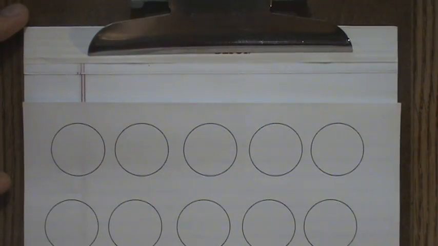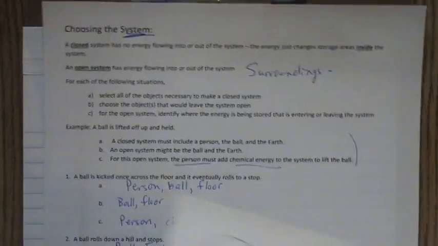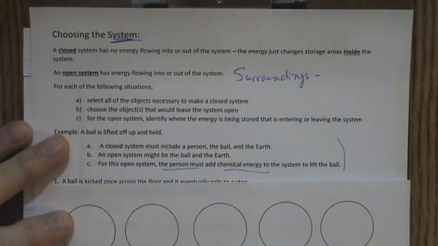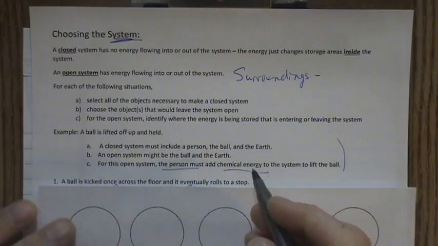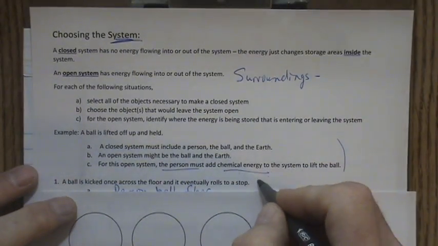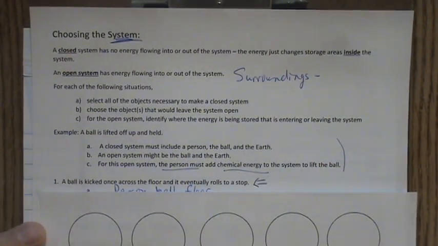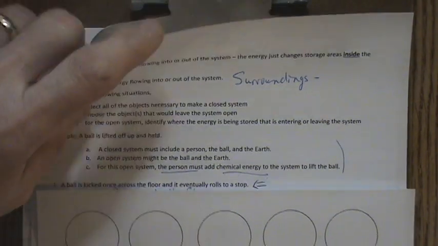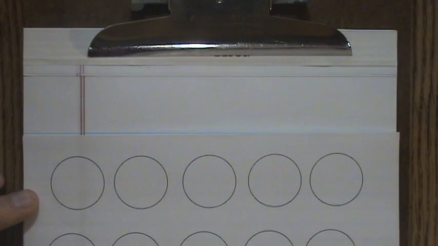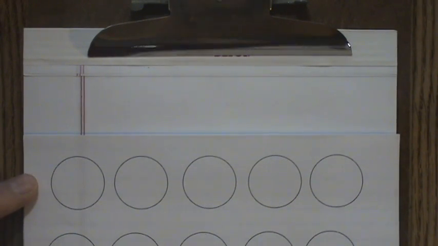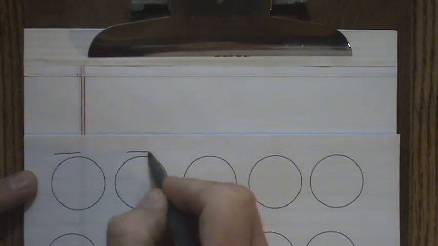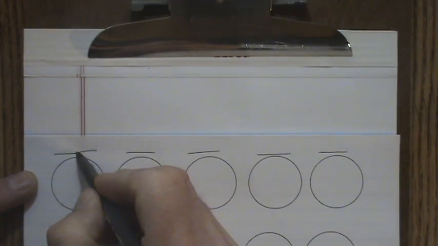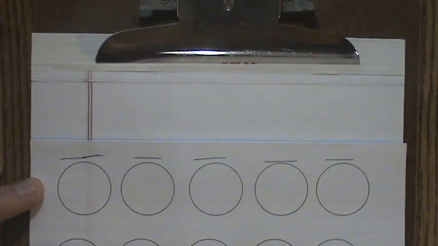So to begin with, let me put this up here. We're looking at a ball that is kicked once across the floor, and eventually it rolls to a stop. So we're not doing the example at the top, we're doing this example right here. A ball is kicked once across the floor and eventually rolls to a stop. For these energy pie charts, we need to label above the pie chart the portion, the part, the section, however you want to call it, of the interaction we are looking at.